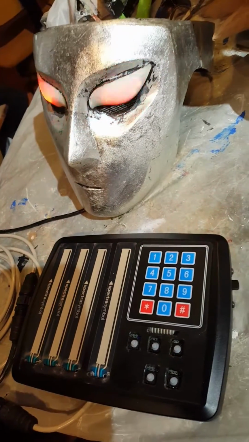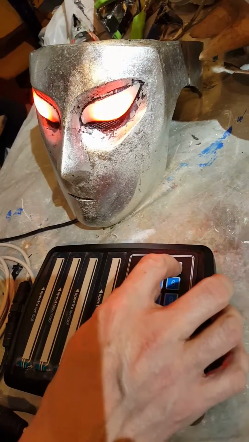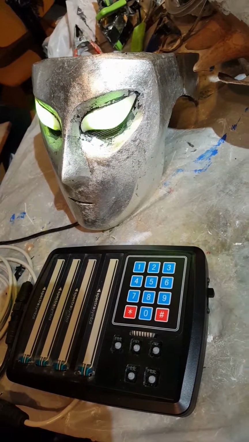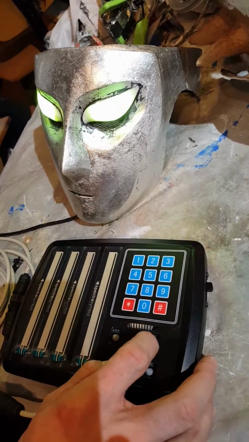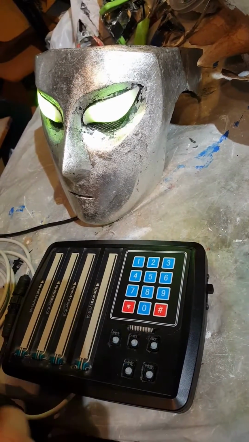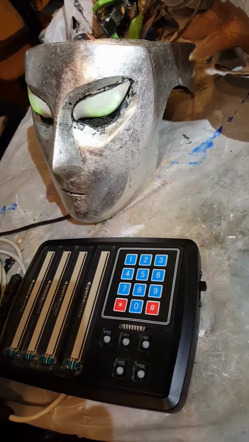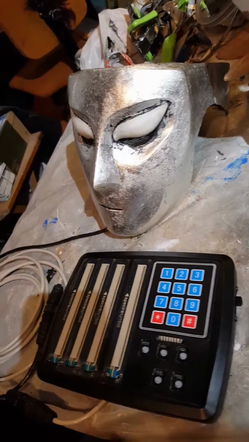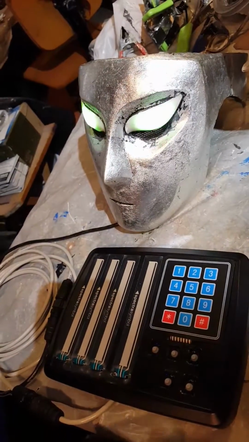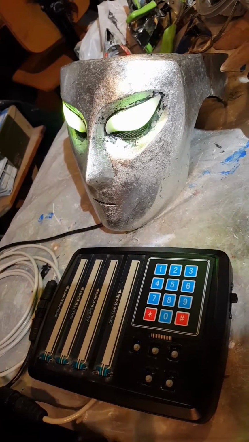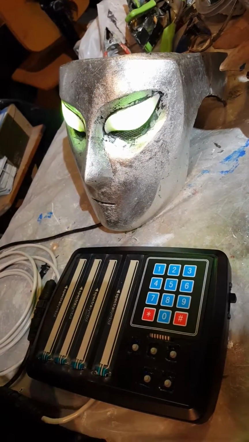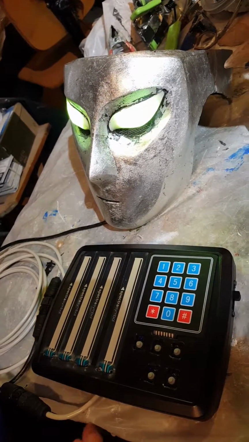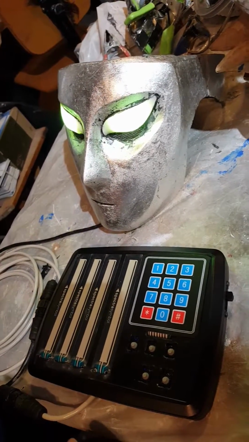So if I have strobe enabled and I change my memory, that one's going to strobe too until I turn off the strobe. So that's one thing you would keep in mind if you're using this, is that if you want to change effects and the strobe is turned on or off, or one of the eyes is turned on or off, that's maybe not going to give you what you want. So you want to return to a normal situation where you don't have the lights strobing.